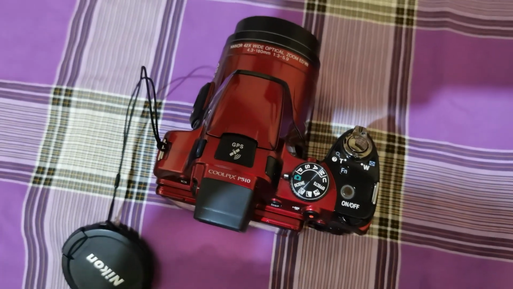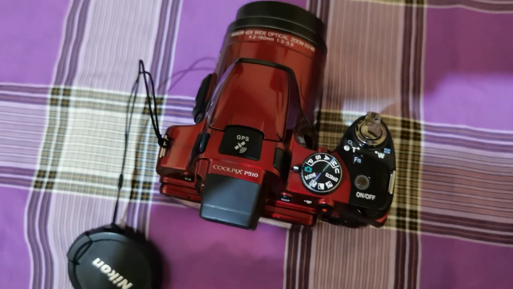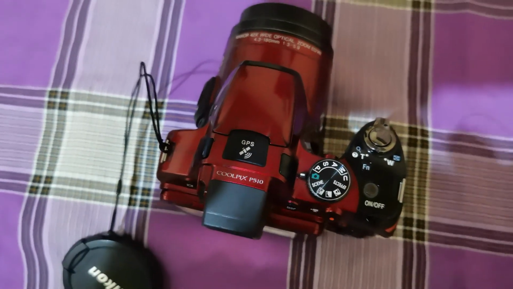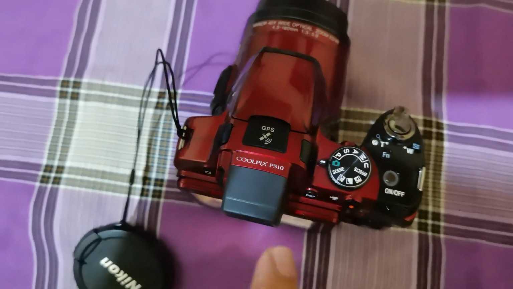Hello and good day. It's me again, mrizal04-15, and today I'm gonna show you how to use manual focus on both photos and videos on the Nikon P510.